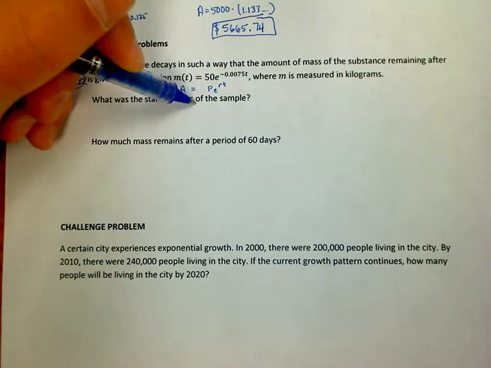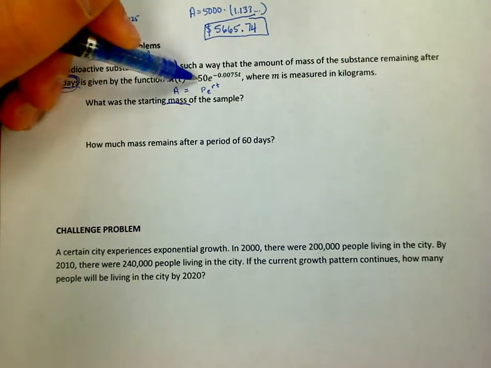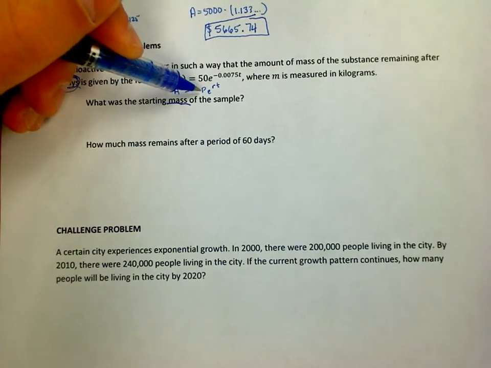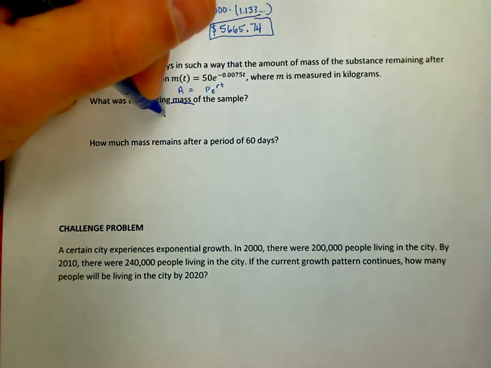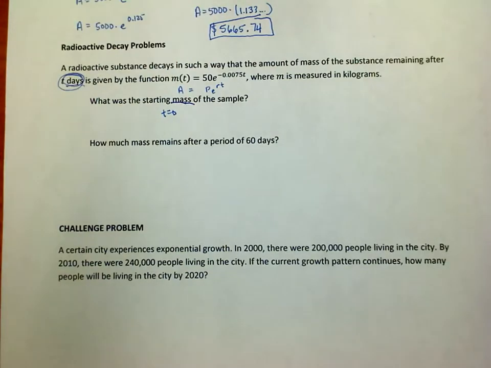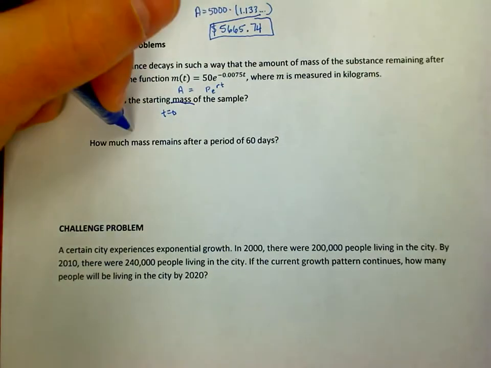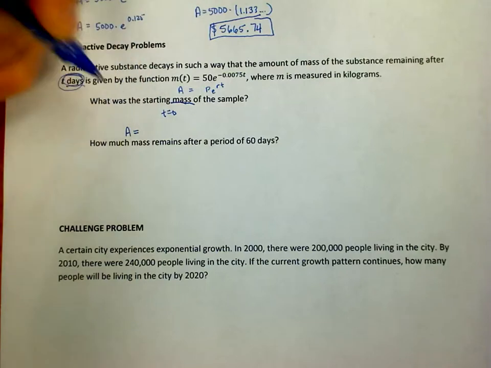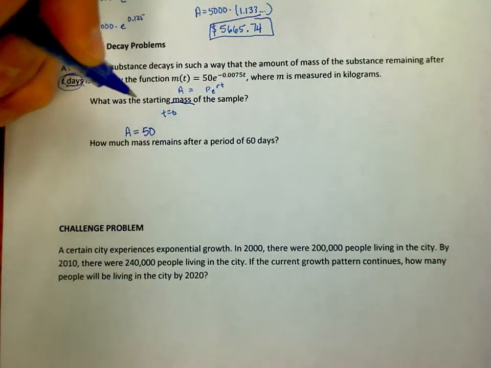So what is the starting mass of the sample? Well, if we're good, we'll understand it's going to be 50. But starting mass also means we could put in a time period of 0. 0 time has passed by. And so what is the amount after 0 days have gone by?